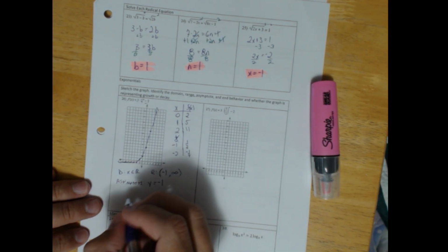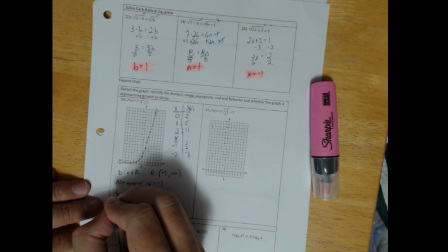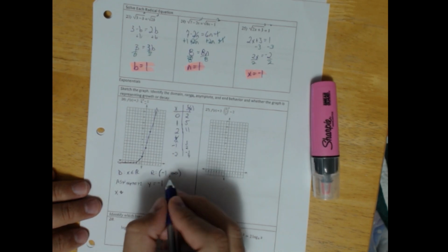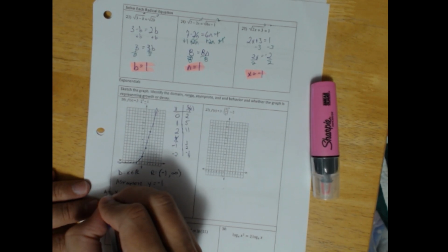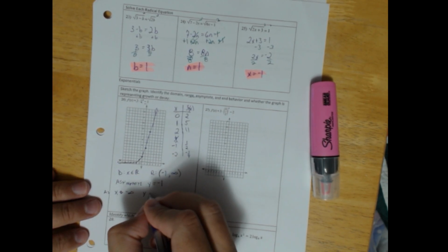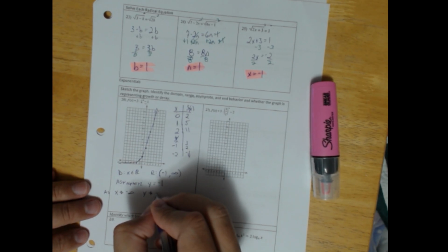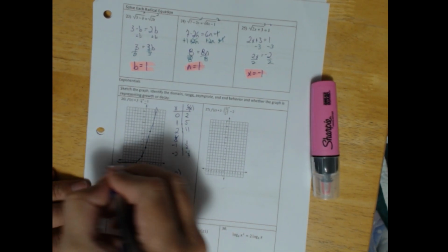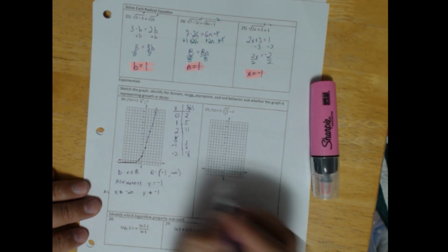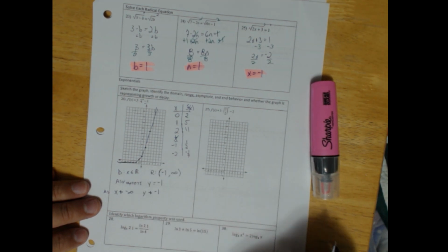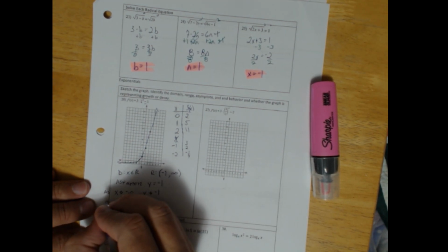End behavior, so as x approaches the small side of the domain, which is negative infinity, y is decreasing, going in that direction towards the asymptote, so it's approaching negative 1.